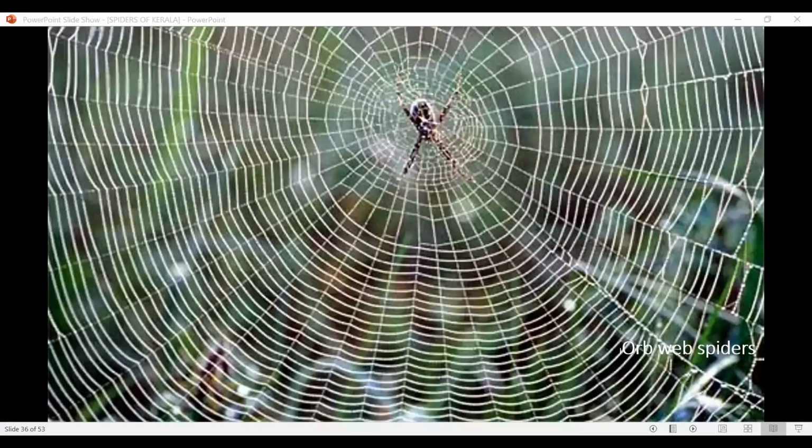Now, if you look at the web of Theridiidae, that is, the cobweb spiders, their webs are more or less permanent. They are not rebuilt every day. But in the case of Parawixia or other species like Neoscona, they will be building their web each evening. You can see that between 6 and 7 o'clock, if you observe, the spiders will be making their webs.